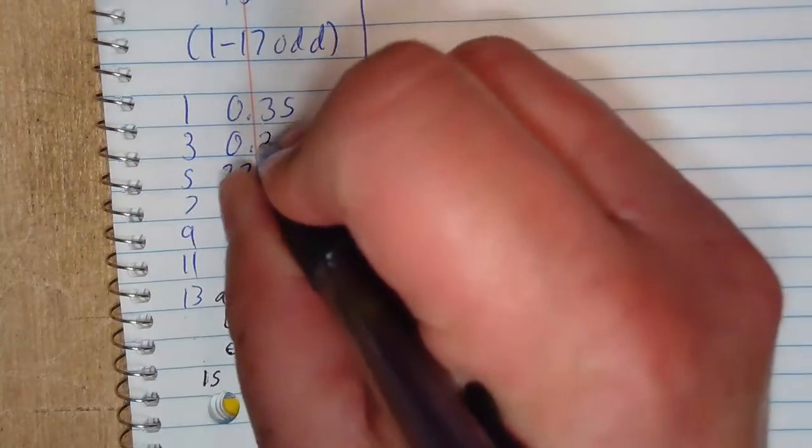Okay, this is the independent practice. I asked you to do pages 113 to 114, 1 through 17 odd. So here we go with the answers. Number 1 is 35 hundredths. And number 3 is 31 hundredths.